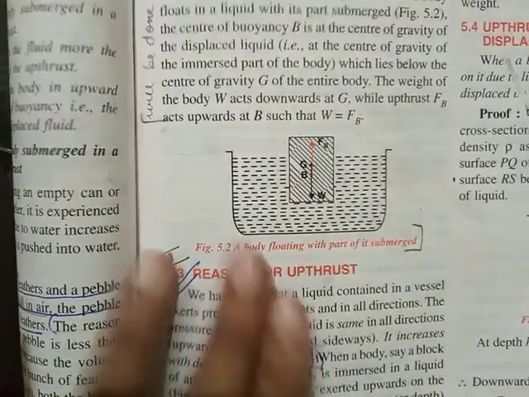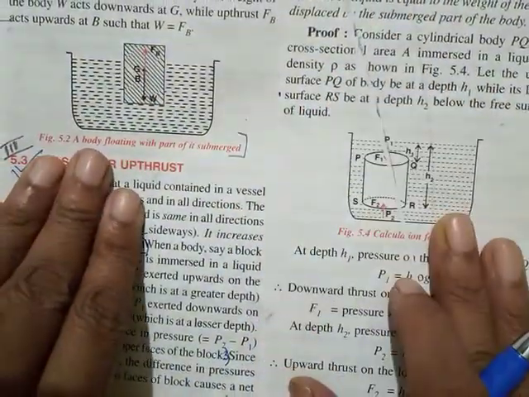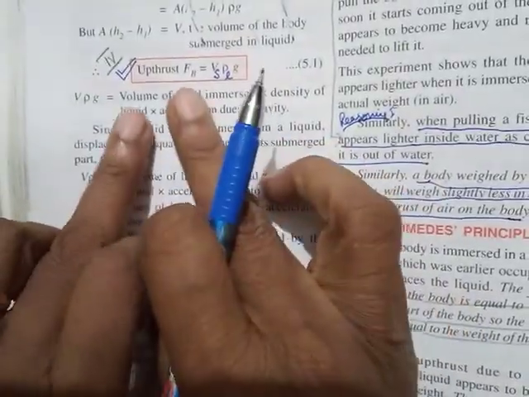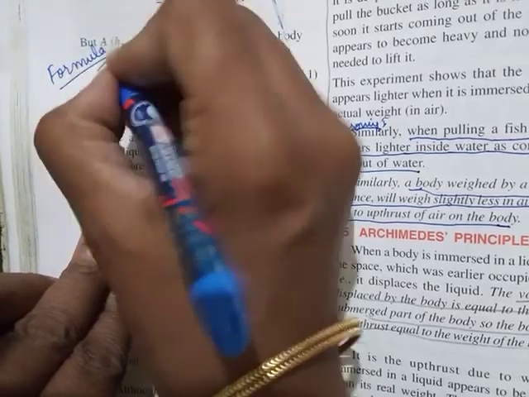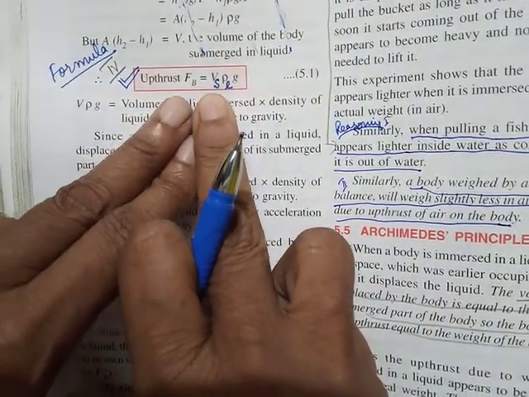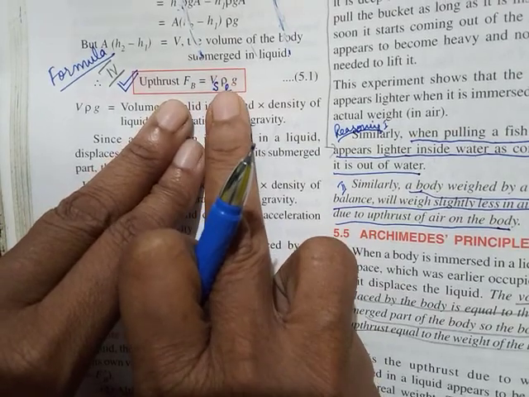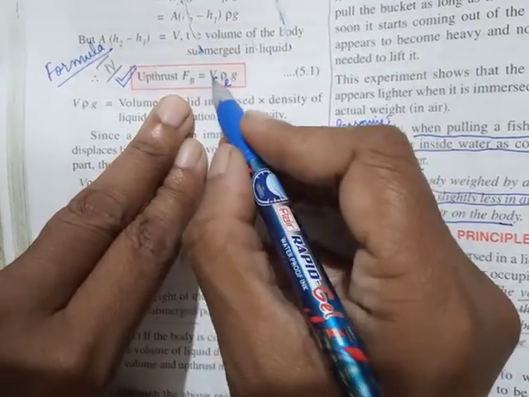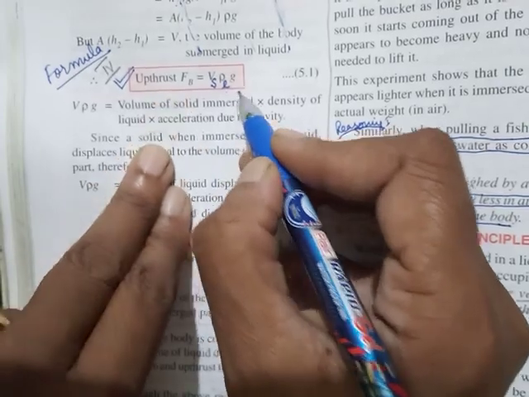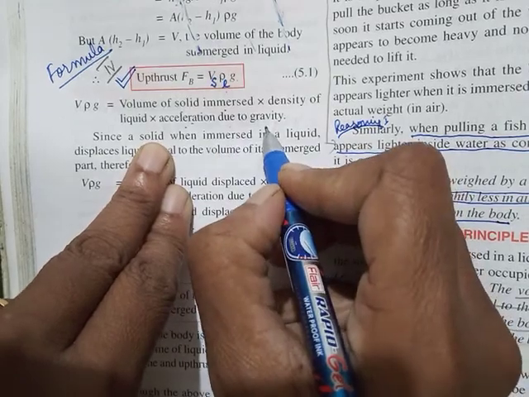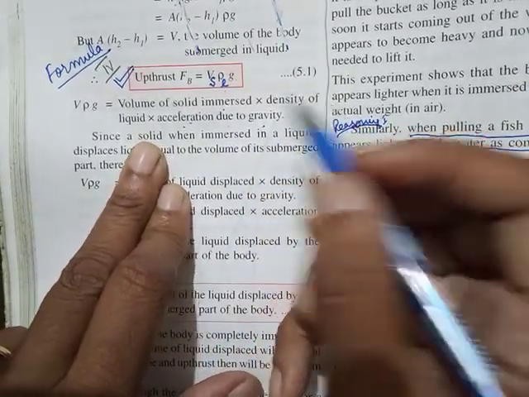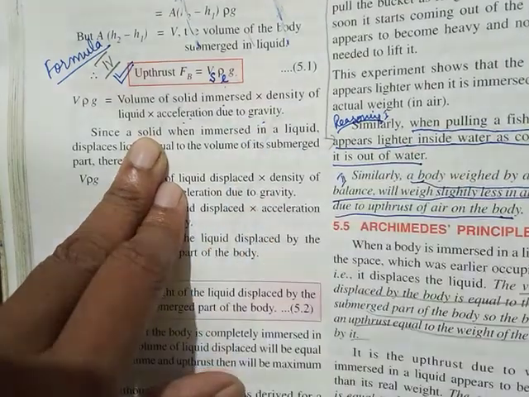Now, in the book the mathematical proof is given here. You need not study it. They don't ask you the proof, you just have to go through it. All that you have to know is this formula. This is the formula for upthrust, and I have slightly changed it: Vs rho L into G. V suffix S, rho suffix L into G. Volume of solid multiplied by density of liquid multiplied by acceleration due to gravity. This is the formula for upthrust.